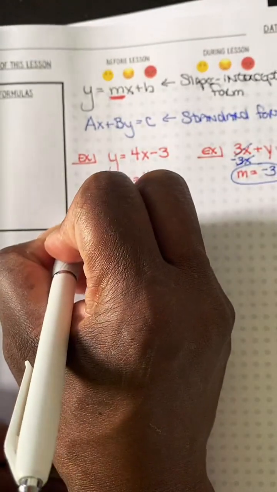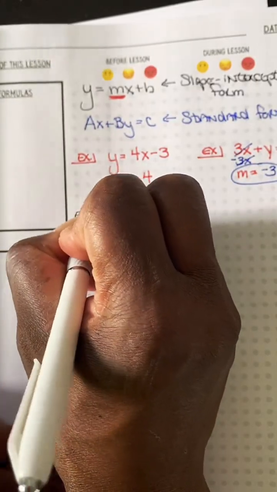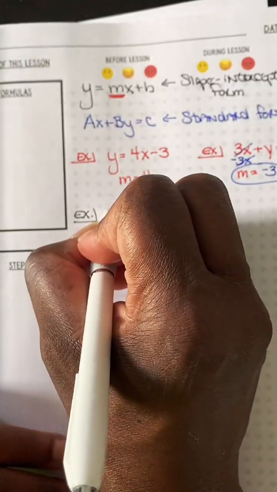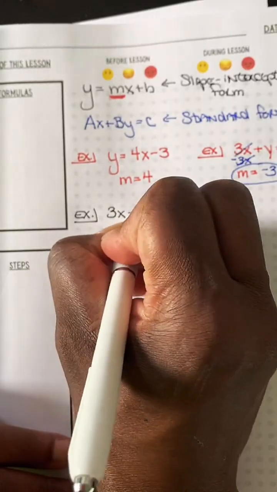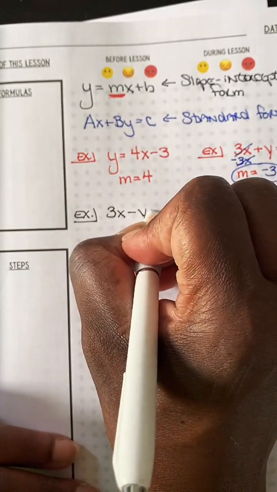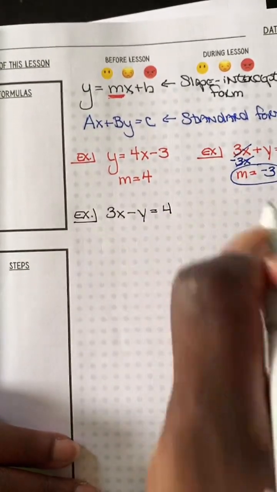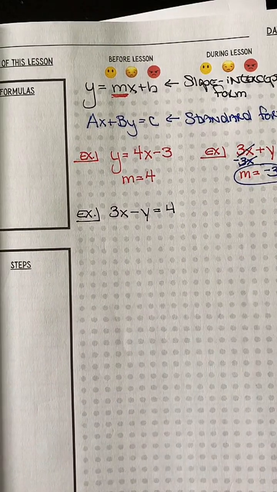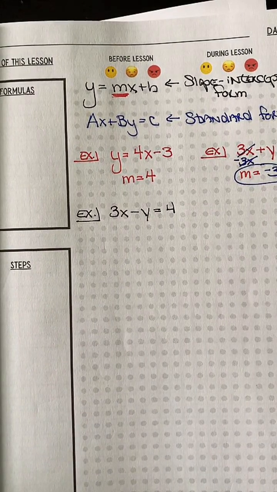Let's say our equation is 3x minus y is equal to 4, and they're going to ask you to graph this.